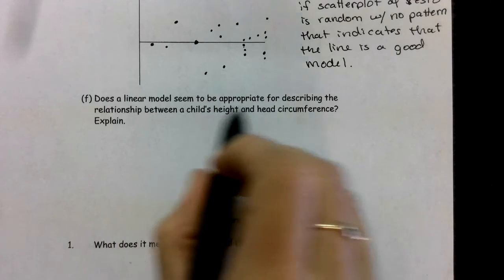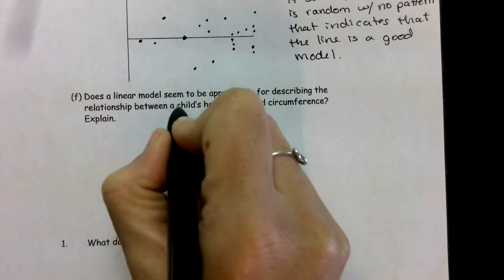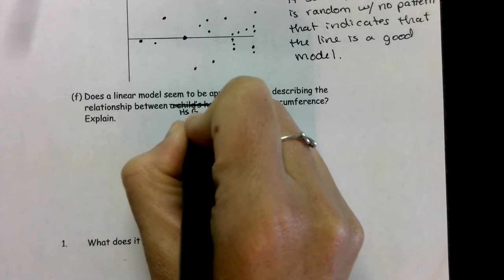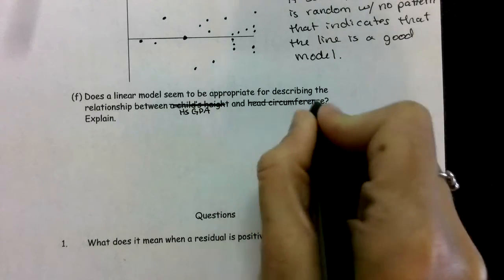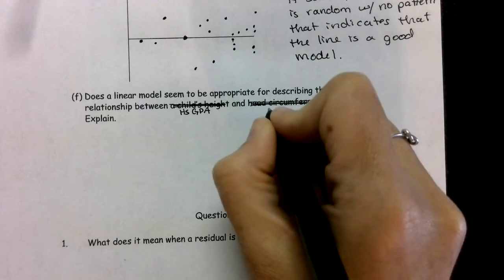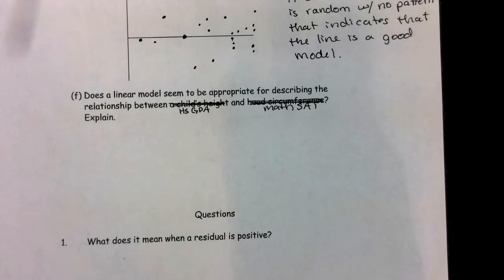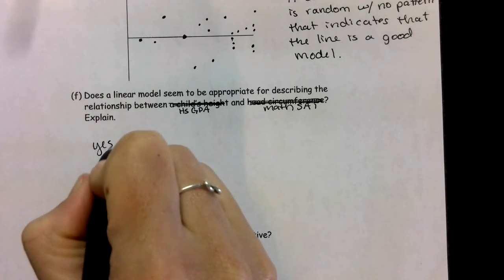Does a linear model seem to be appropriate for describing the relation between high school GPA and math SAT? So the answer is yes.